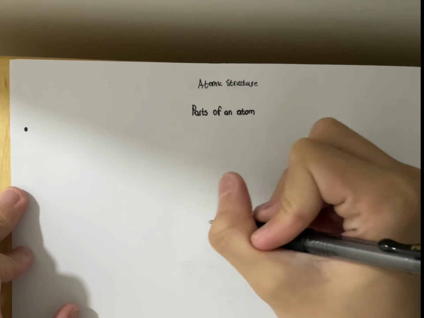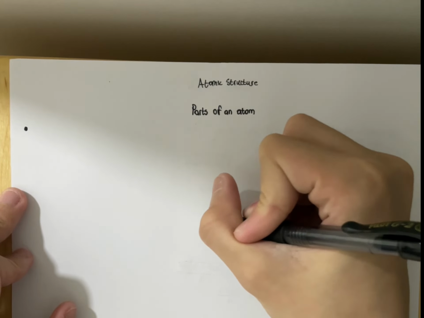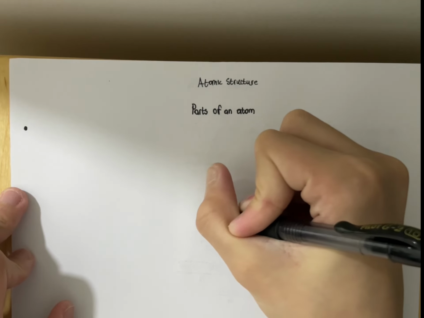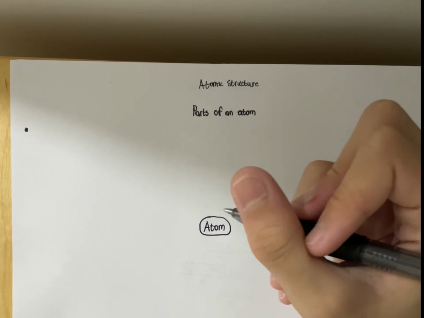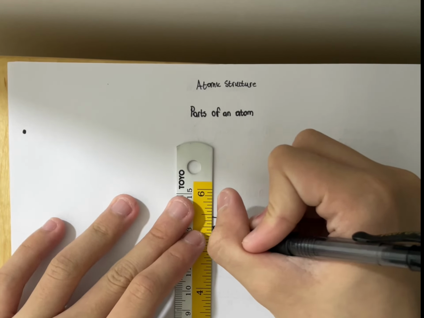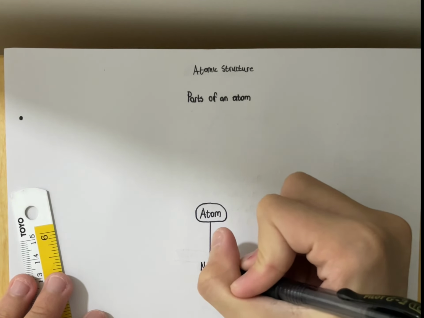An atom would have a nucleus, and we'll get into what that is in a second.